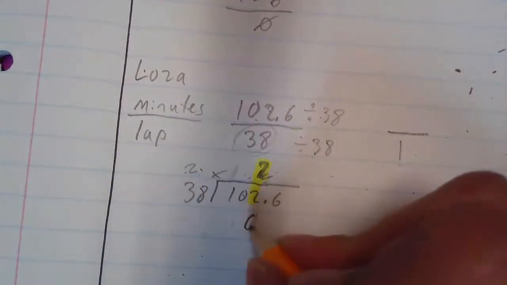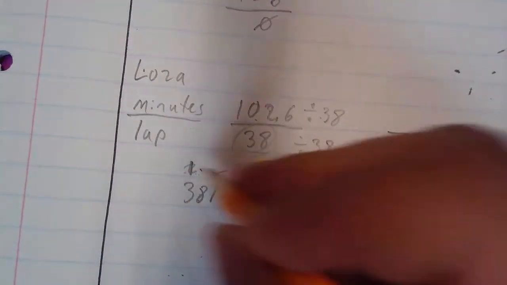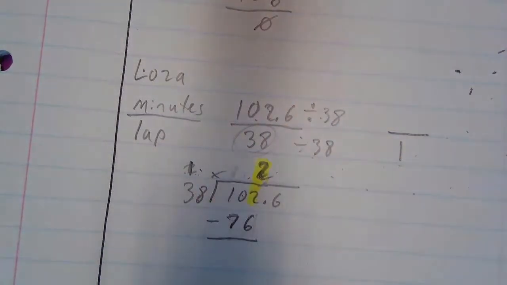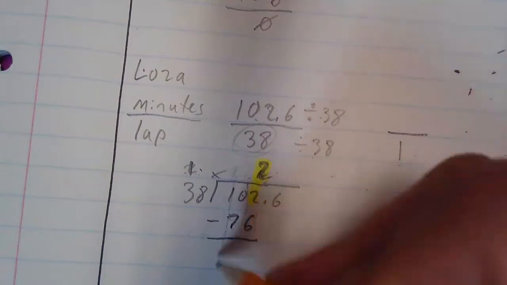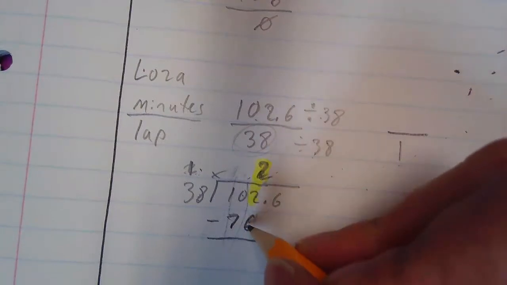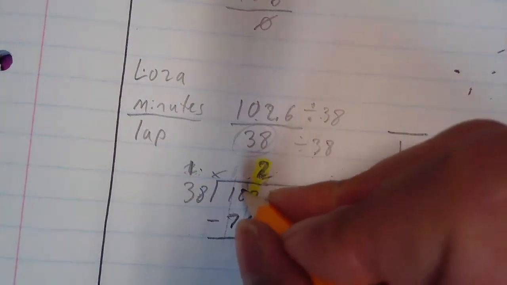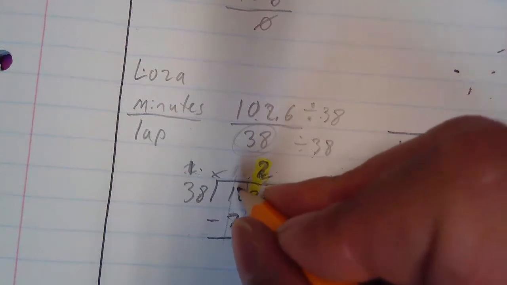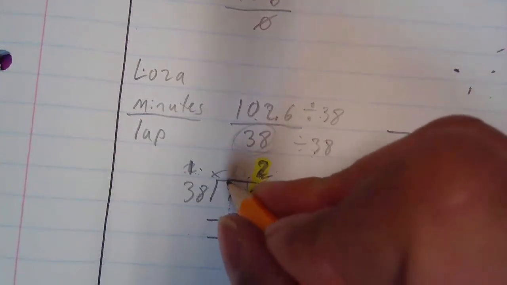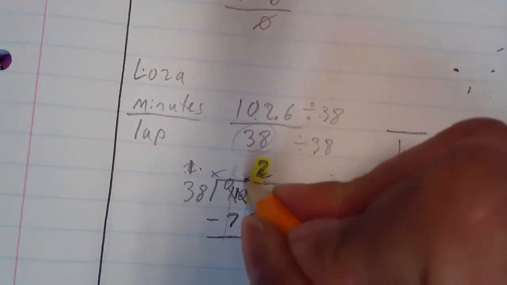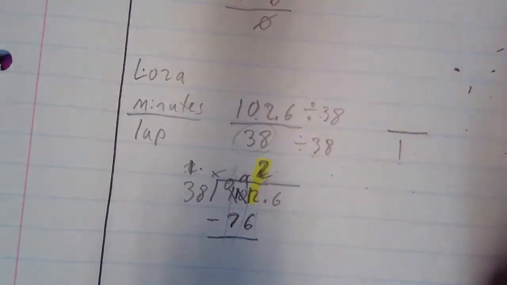2 times 8 is 16. 2 times 3 is 6, plus 1 is 7. Let's see what we have. Okay, 2 minus 6, it's not going to work. You're going to need to regroup. Okay? This is a 0, so what's going to happen? You're going to have to regroup from here, right? You take 1 from this, it becomes 0, this becomes 10, and then the 10 becomes 9. Guys, I apologize, but this is division.